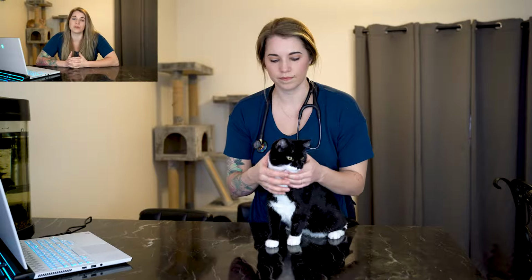The next vitals assessment is going to be evaluating mucous membrane color. Your mucous membranes are the sensitive tissues that secrete mucus that line cavities. And the areas that we can assess mucous membranes are the conjunctiva, the gums, and the prepuce or vulva. Most commonly in veterinary medicine, we use the gums.